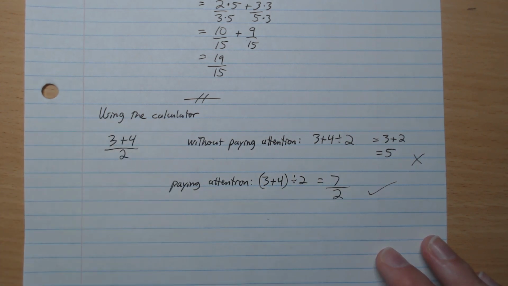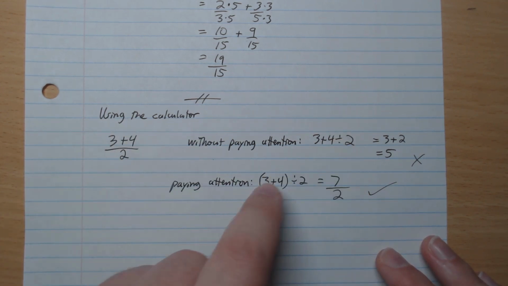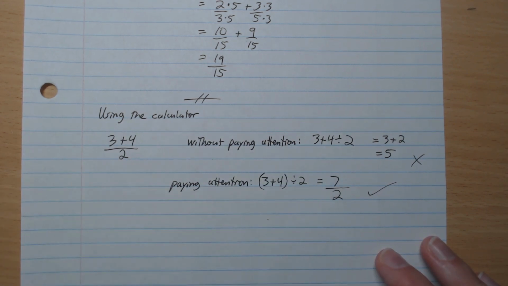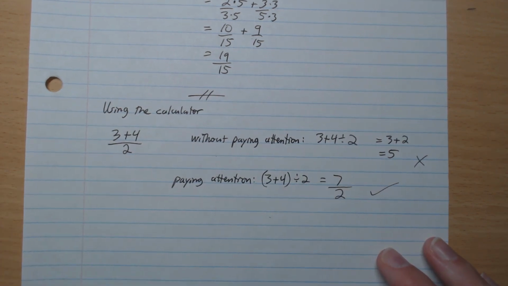So whenever you're using a calculator, be careful of your usage of brackets. You really want to communicate properly so that you get the right answer on your calculator.